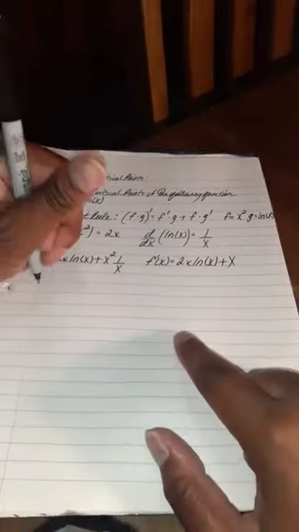Alright, so to find the critical points, we'll set the first derivative of this function equal to 0. So this would be 2x times ln of x plus x is equal to 0. We'll factor out an x from the left-hand side.